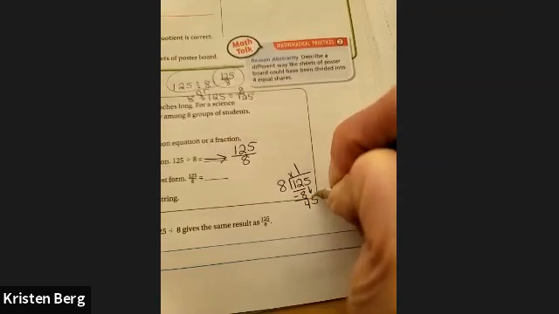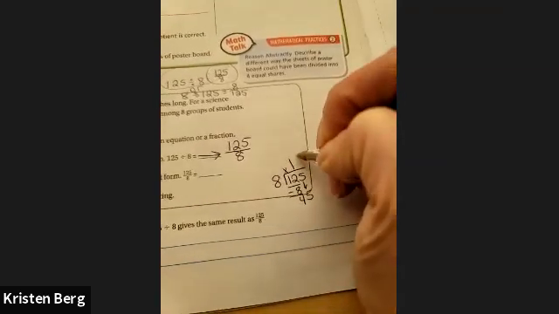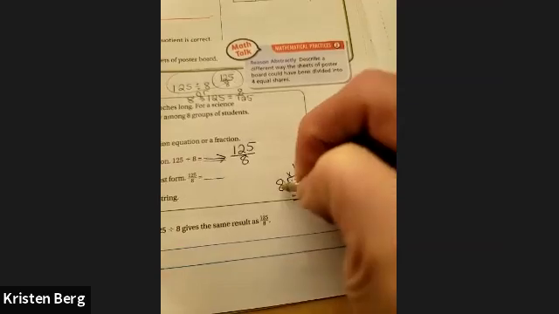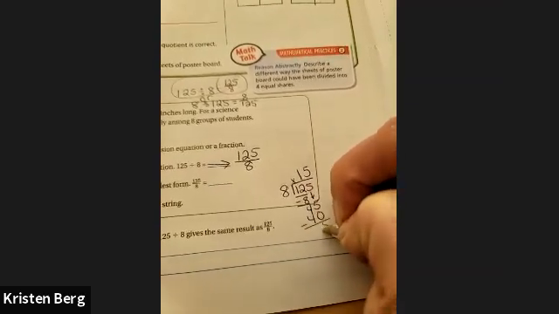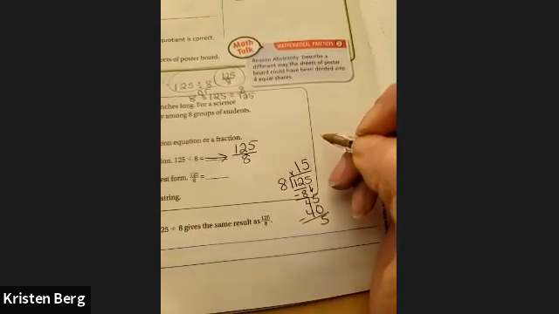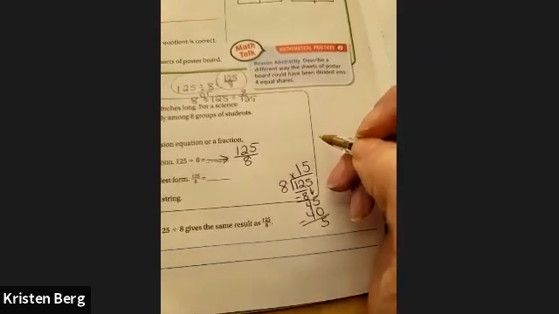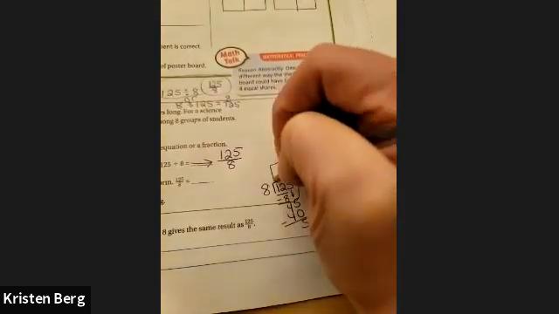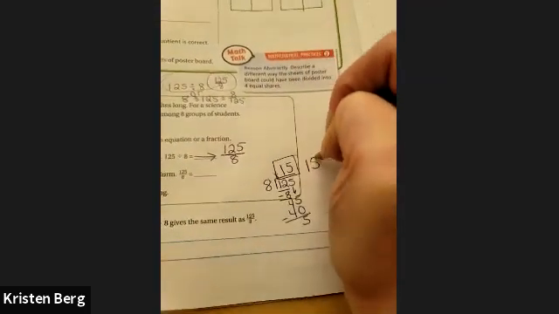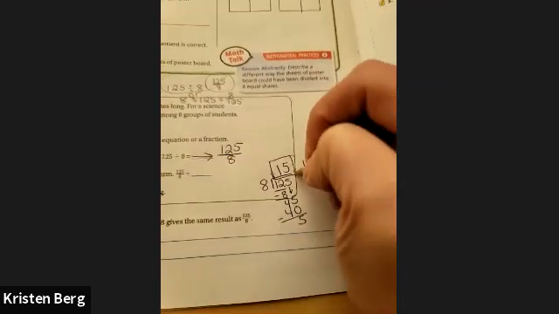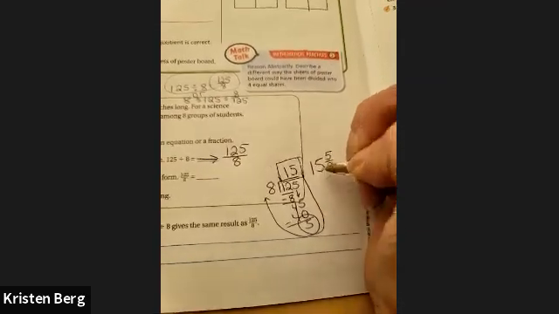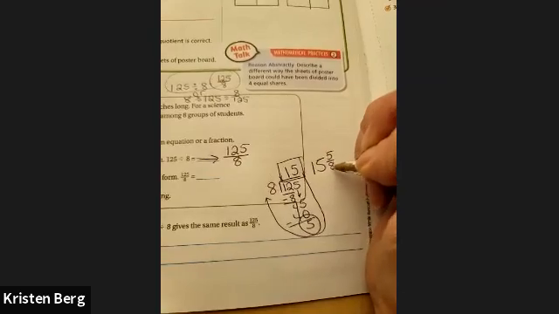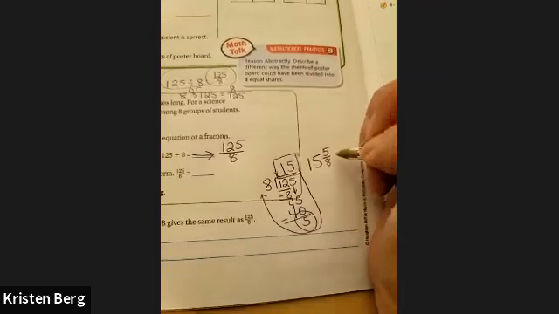So I'm going to bring down my next number. How many 8s go into 45? That would be 5 times. 5 times 8 is 40. So when I subtract, that would be 5 remaining. So therefore, my mixed number is 15 whole times. So like 15 whole inches in this case. And then the fraction part is 5/8. So not just 15 whole inches, but 15 and 5/8 of an inch.